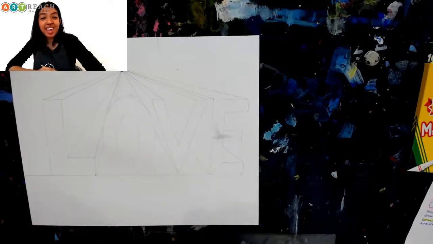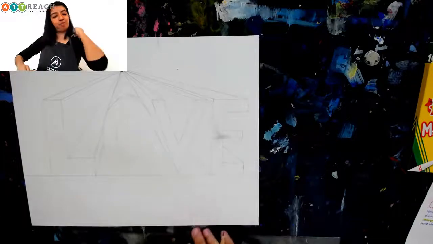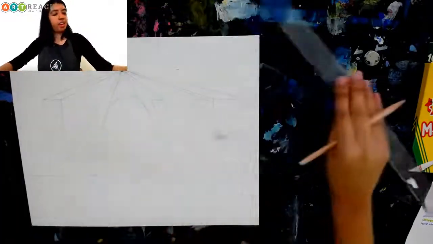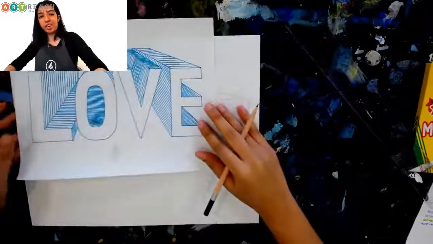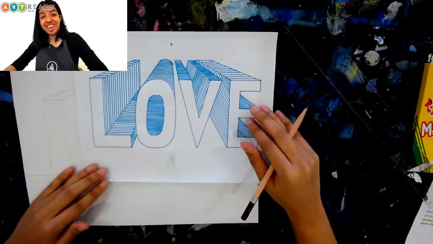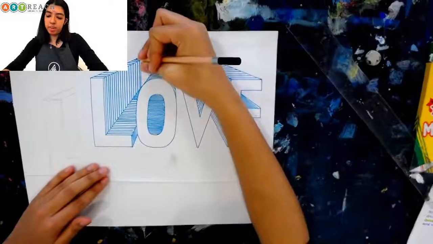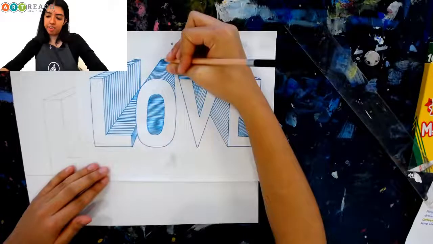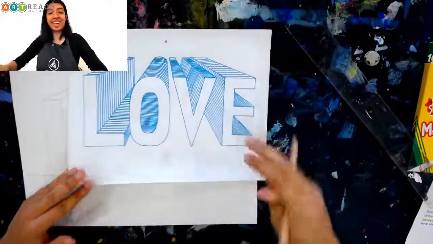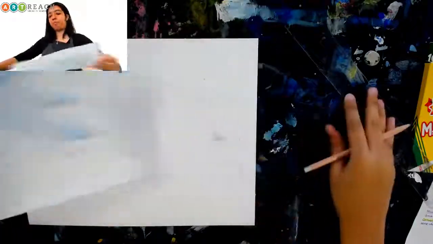So the next thing that we're going to do is end off these letters. So you'll see over here, in order to make them look like 3D letters, we don't need the whole line that ends at the point. So what we're going to do is end each letter so that it looks like a comic book style letter.